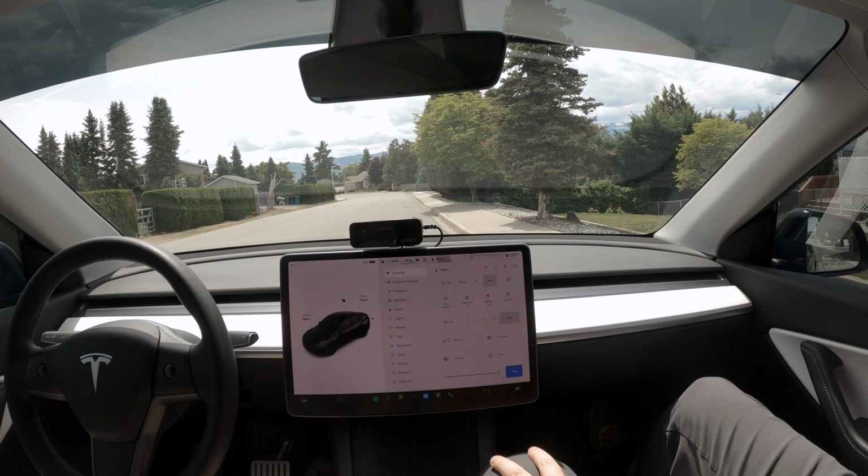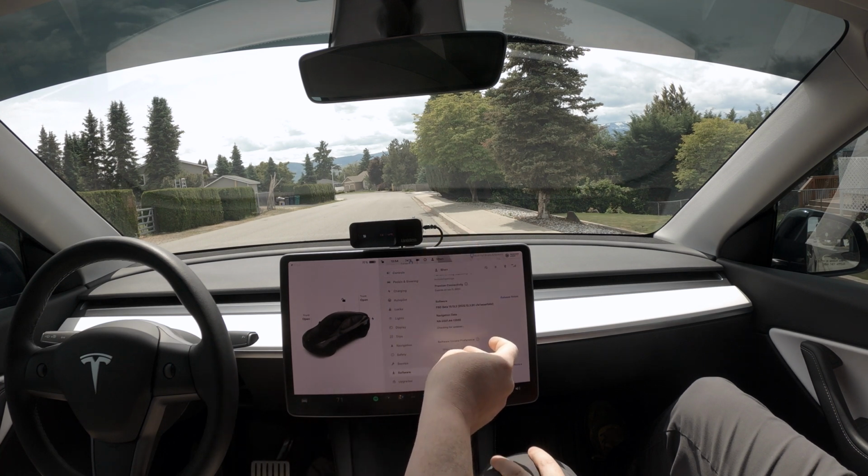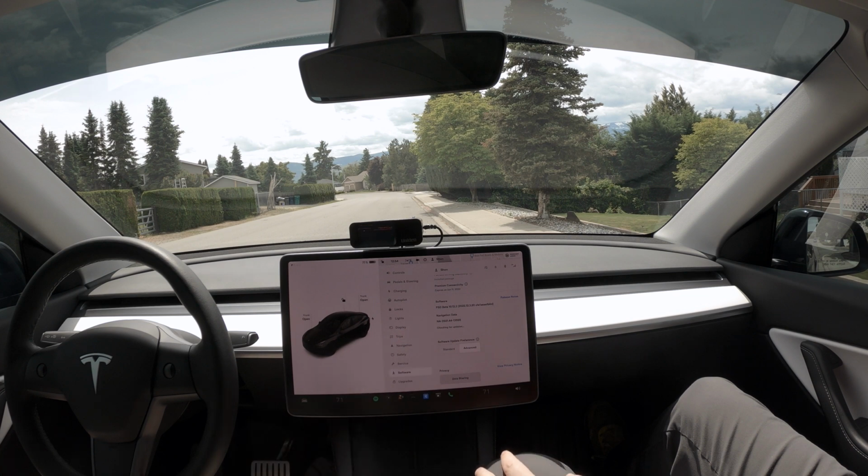Fresh off the press, well, I shouldn't say fresh. I actually ended up having to wait way too long to get the update for today. But I'm on FSD Beta 10.12.2, which finally rolled out today to the folks on the safety score.